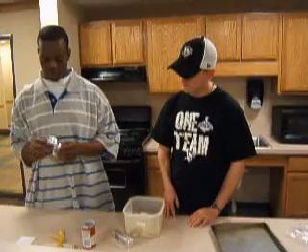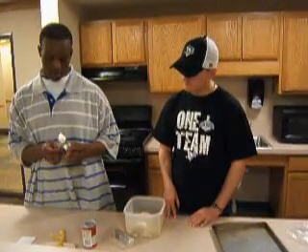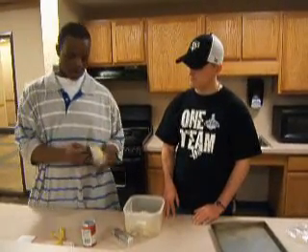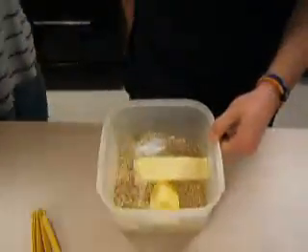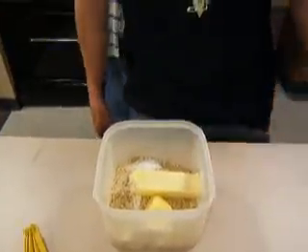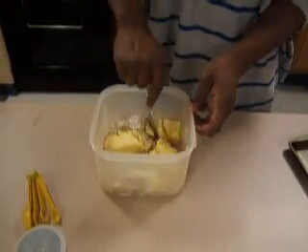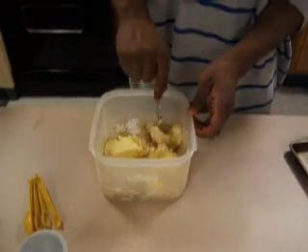Three-fourths of a cup of butter, or 1.5 sticks, whichever way you want to measure it. That is what we have. All our ingredients are in there, and now all we have left to do is mix. And now we are mixing all the ingredients together.